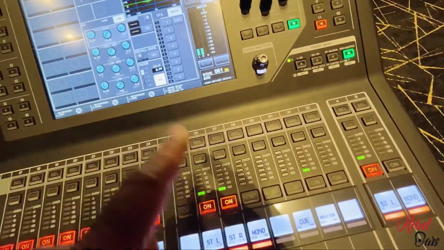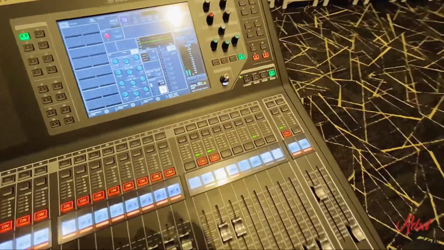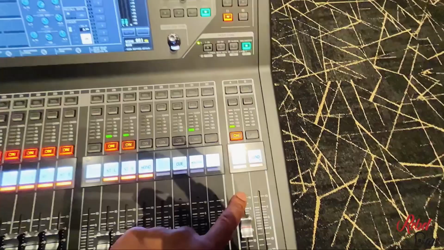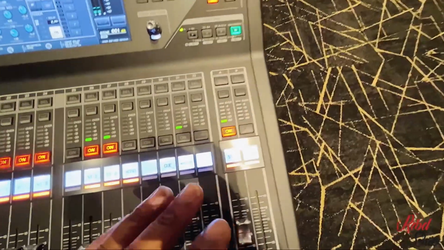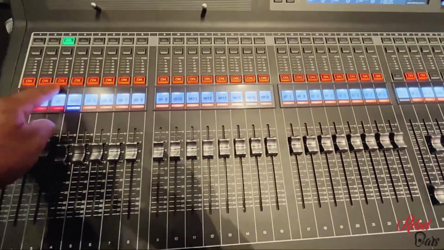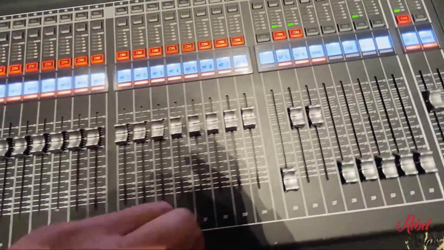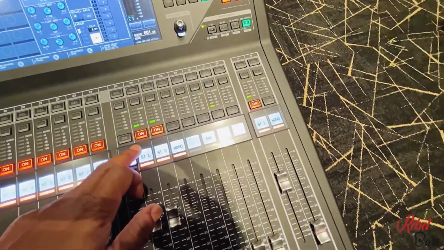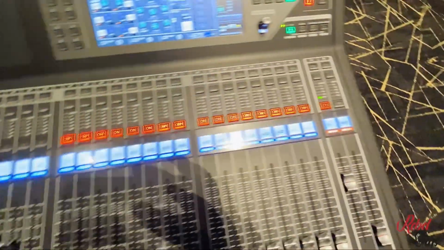You can EQ these speakers as well. You can EQ your outputs, which I really love, right? So also I can EQ my main output. These are all of my outputs, right? We have, I believe, 16 mixes on here.